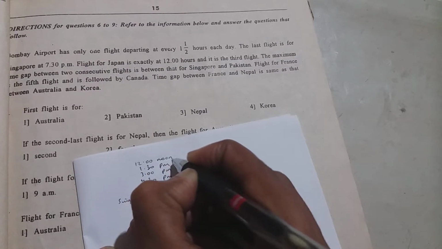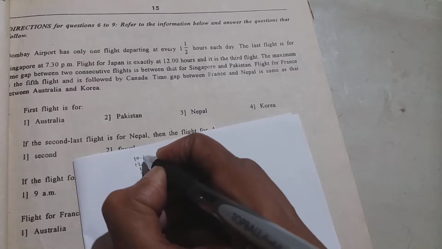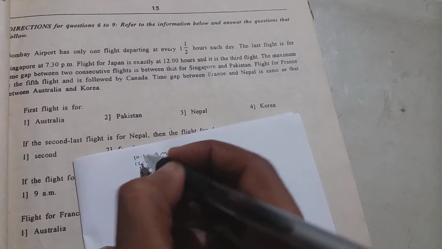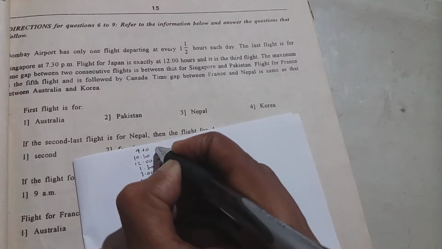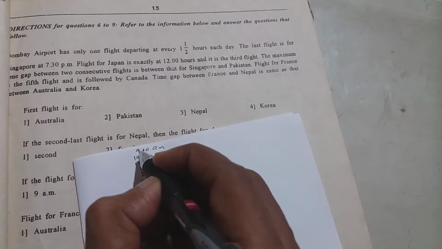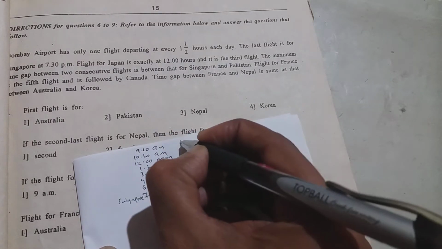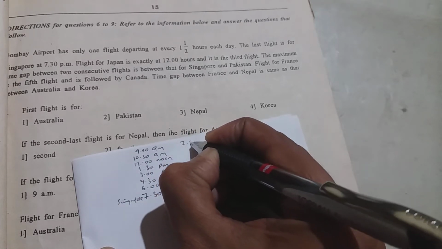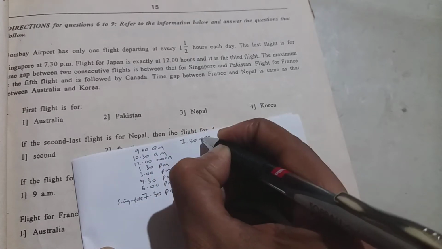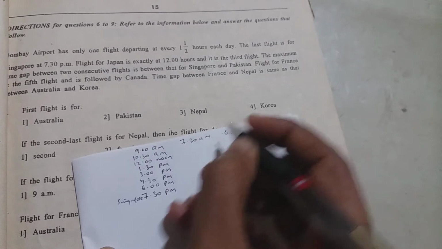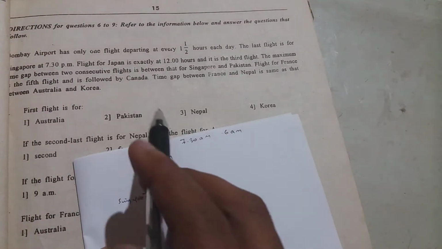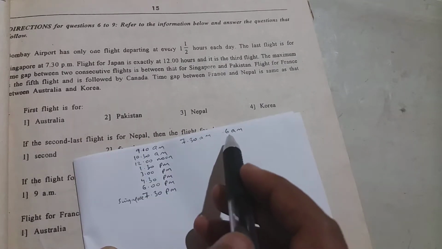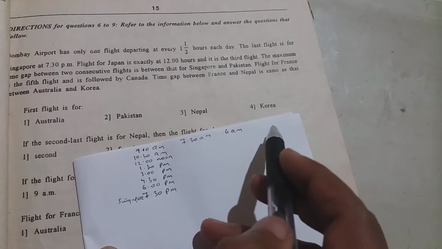Then 1.5 hours before that is 10:30 a.m. It will be a.m. in the morning, and 1.5 hours before that will be 9 a.m., and 1.5 hours before that will be 7:30, and before that will be 6 a.m. So let us do till 6 a.m. and see what is given. If there are more then we will again do it. 1.5 hours before 6 a.m. is 4:30 a.m. Like that.